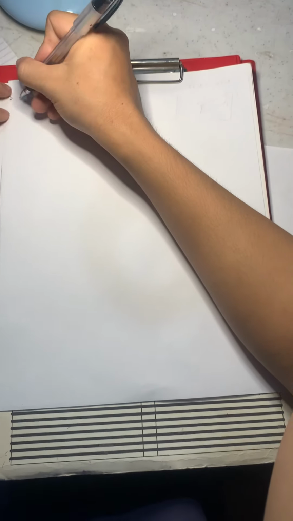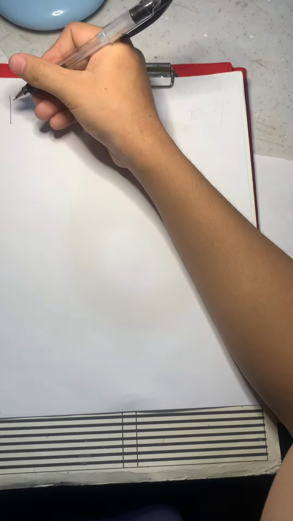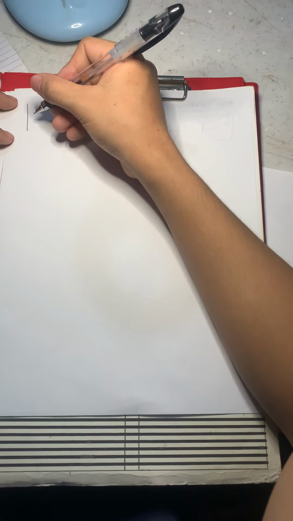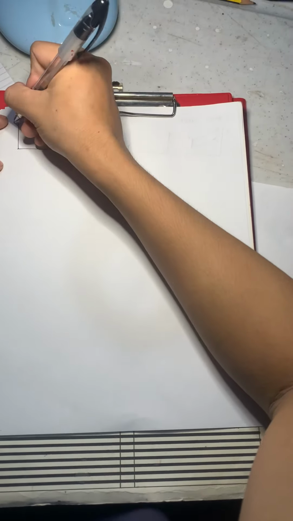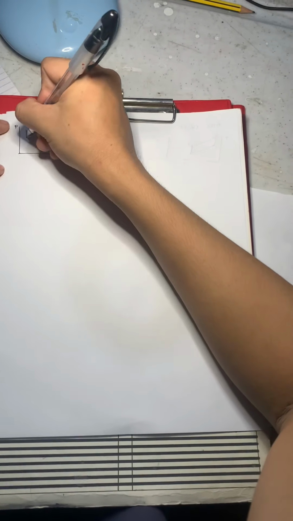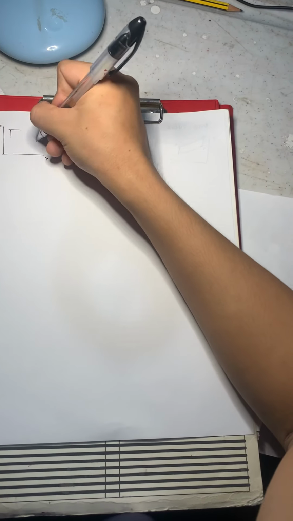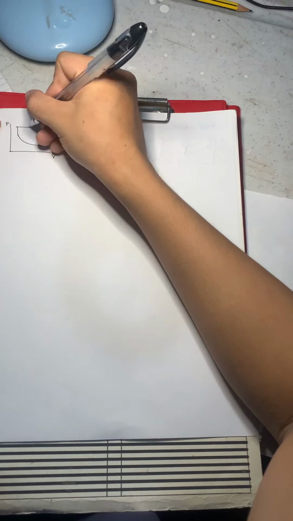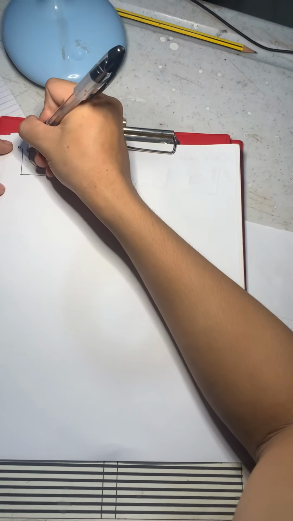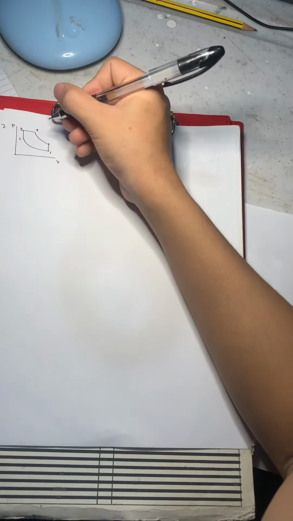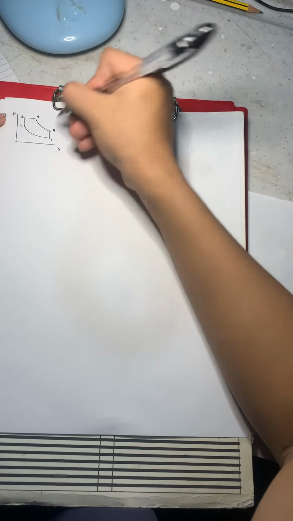So solving for this problem, again we will need a diagram for the dual combustion engine. PV diagram, with points one, two, three, four, five.